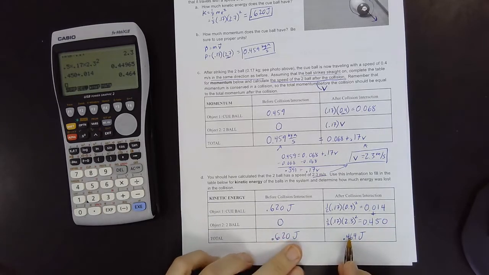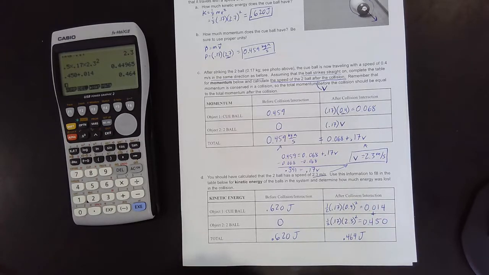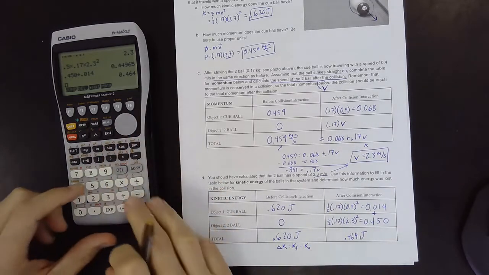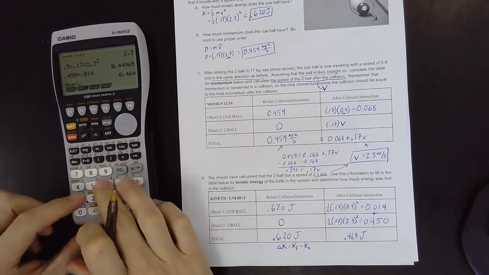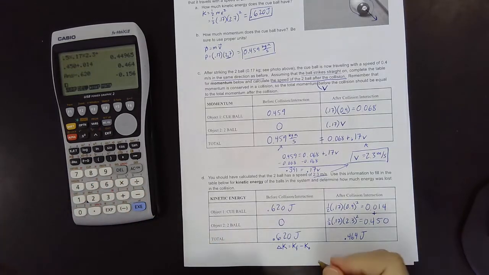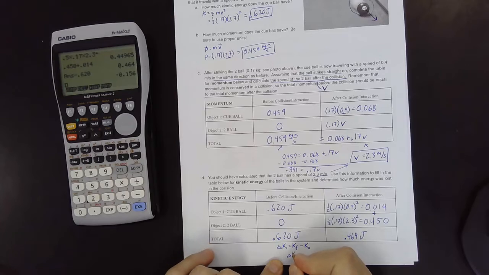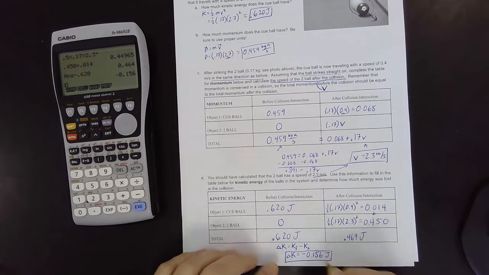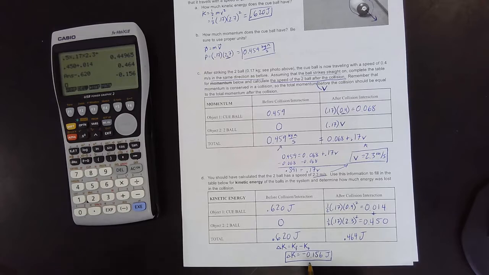Now, obviously I've lost some energy. The question is how much was lost. So to find out how much was lost, it's usually best to find the change by doing the final minus the initial. That's how you find a change. So I'm going to do that 0.464 and I'm going to subtract the 0.620. And when I do that, I get a change in the kinetic energy of negative 0.156 joules. Now the negative just means that it was lost, which we knew it went down, and the 0.156 is how much energy was lost. So there we go.